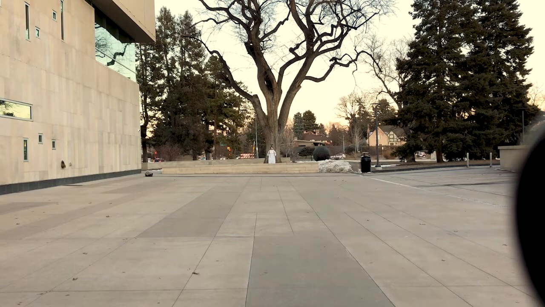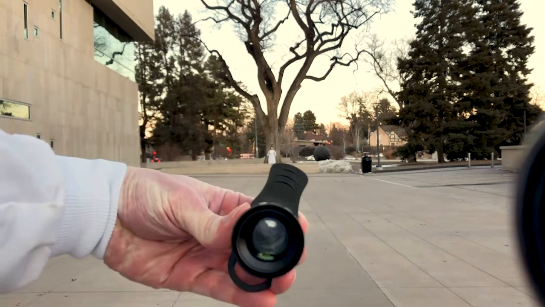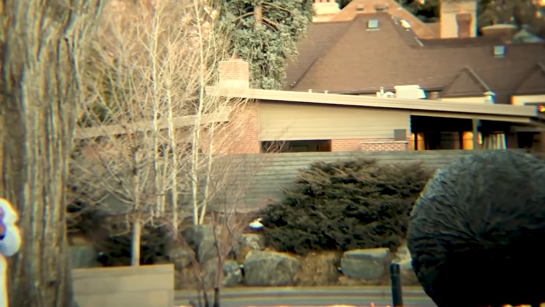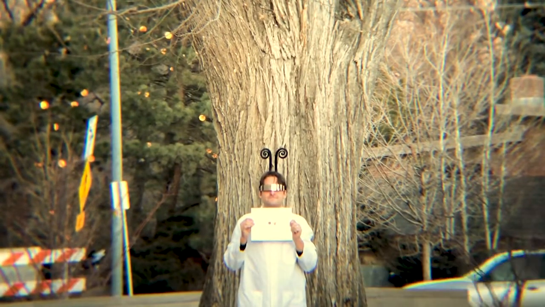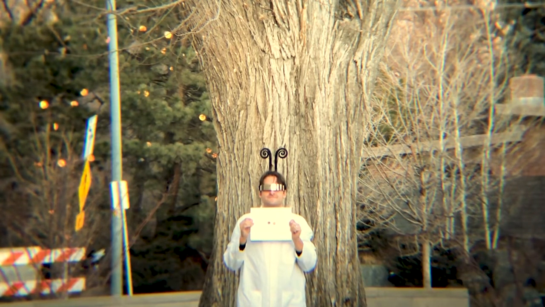So let's see how a telephoto lens helps our vision. All right, we have the telephoto lens in place. And let's see here. Yep, with the lens, it's a lot easier to see that the pennies are apart. So if we were looking at Earth from space, we have to get as close as we can to see details. Right, Bob?